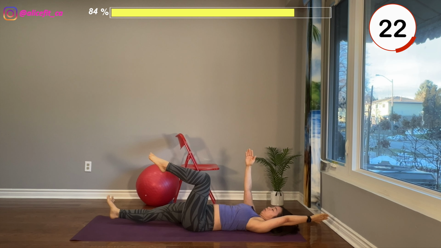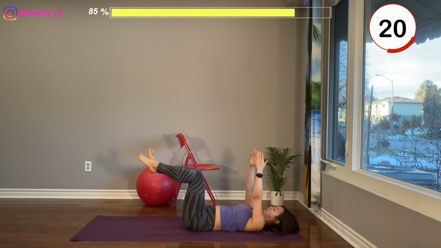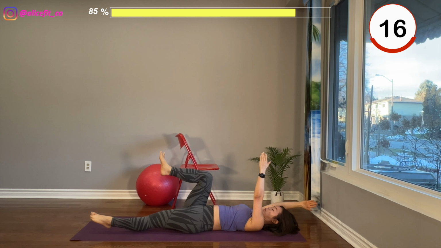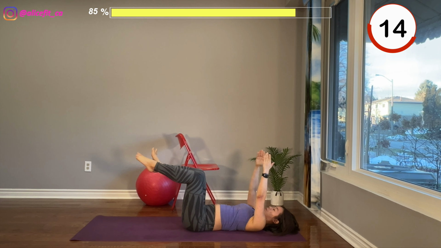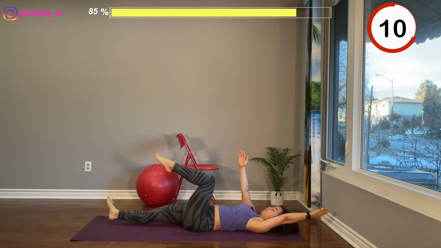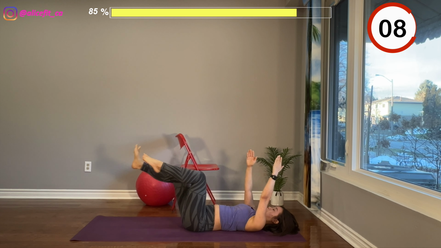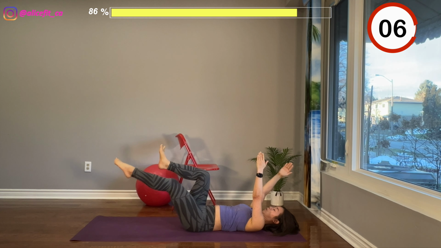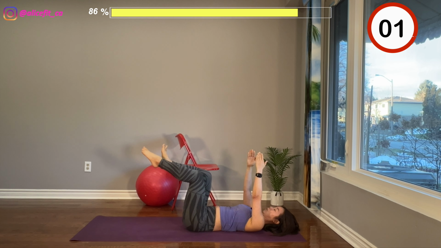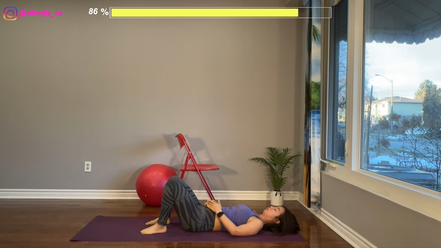This exercise is actually harder than you think because you're moving your legs and arm at the same time. You need to engage your core, make sure the back and the mat have low space. So you have very good coordination and you have strong abdominal muscle to keep your back on the mat. Very good. Let's do glute bridges.